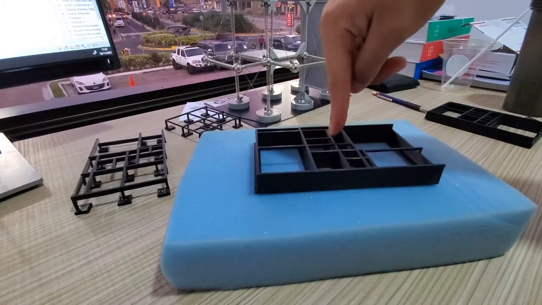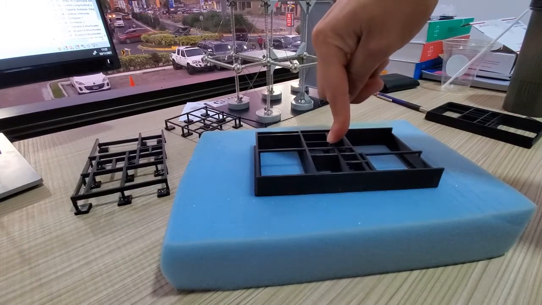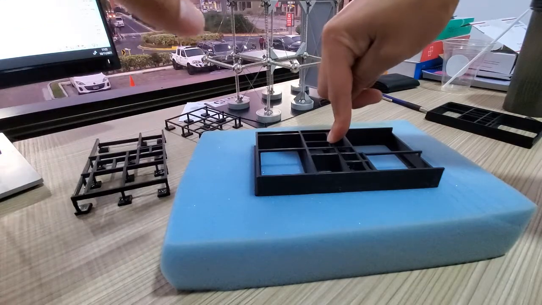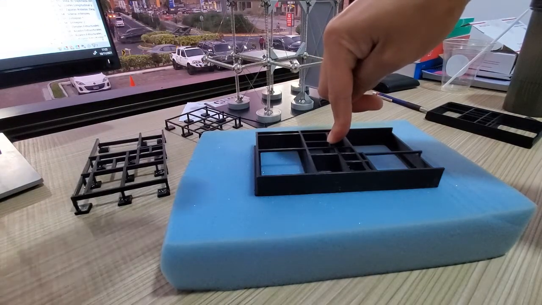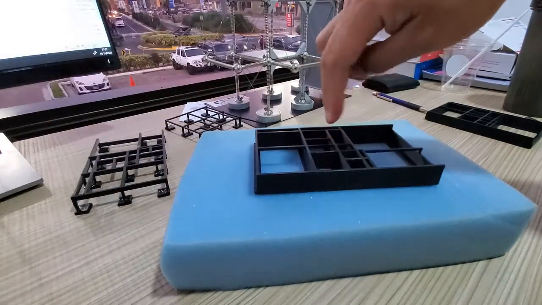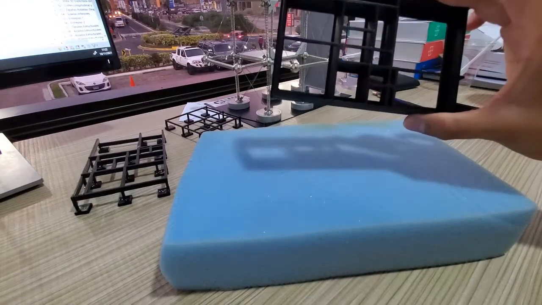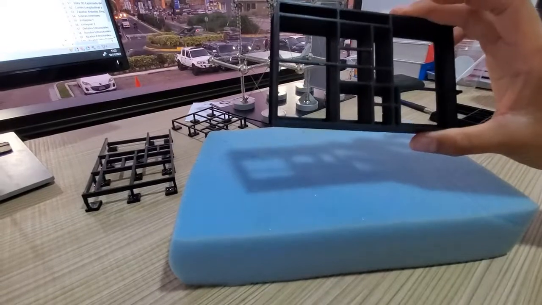You can see if I apply a higher load concentrated here, how the weight is almost evenly distributed along all the footing system. So this kind of footing system is called continuous footing.